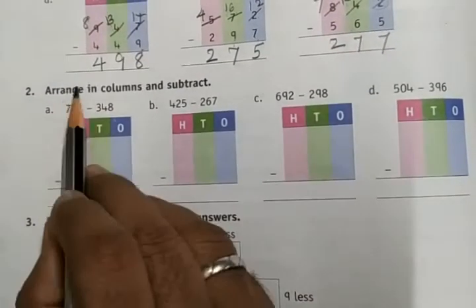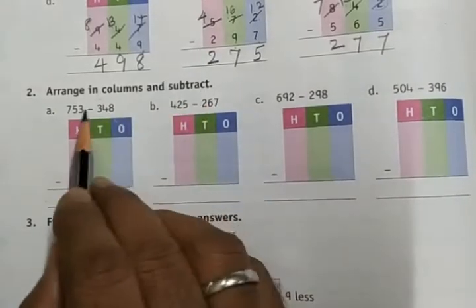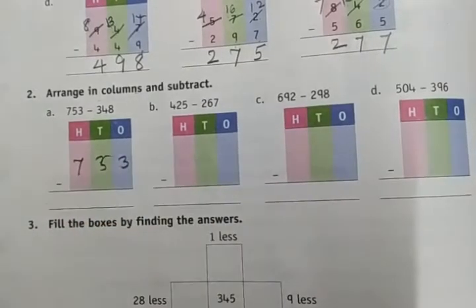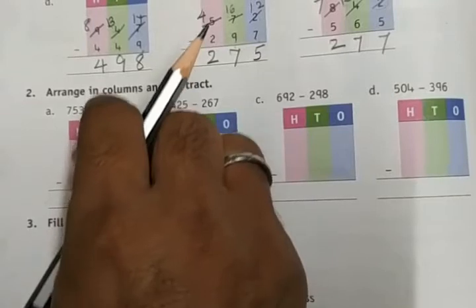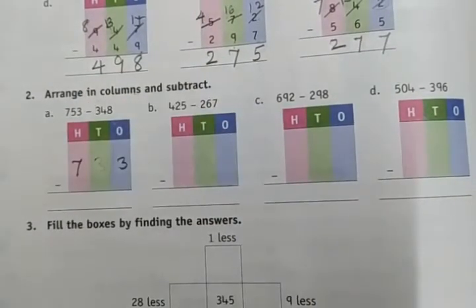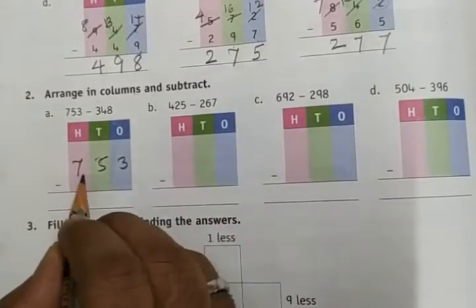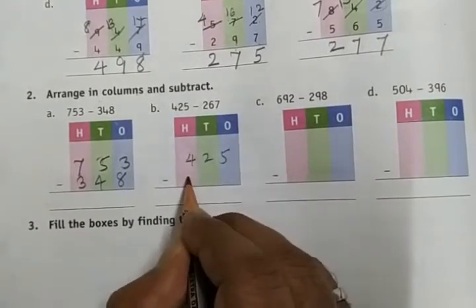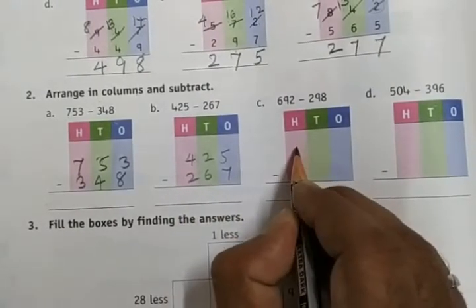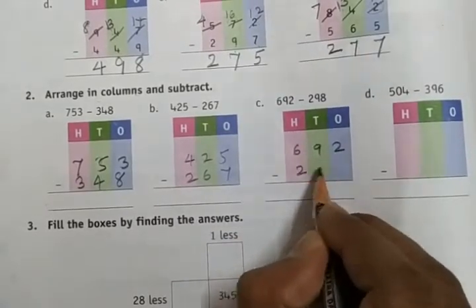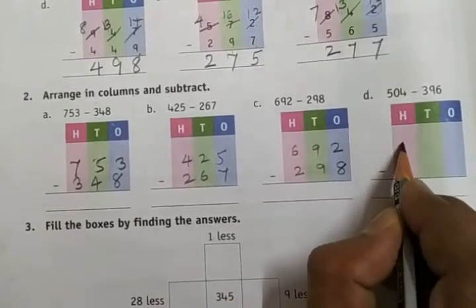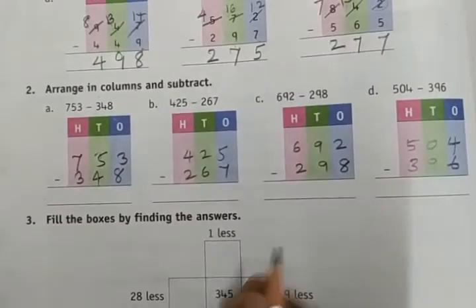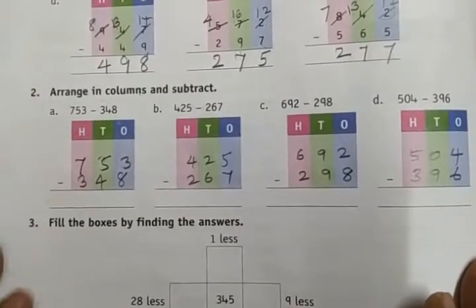Okay. Next. Arrange in columns and subtract. Here, 753 minus 348, 425 minus 267, 692 minus 298, and 504 minus 396. This is how we have to go for the subtraction.